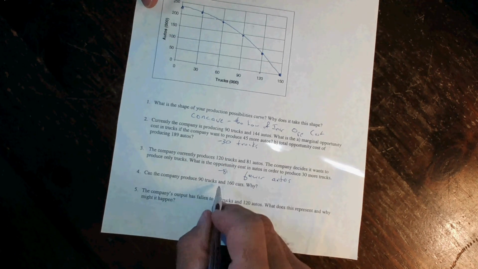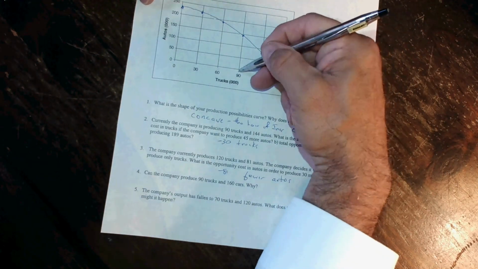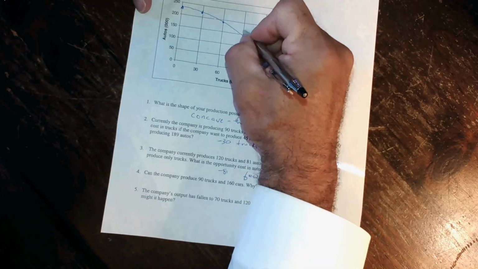Is it possible to produce 90 trucks and 160 cars? Here you want to use the graph, 90 and 160. So that's outside the curve. No. Outside the production possibilities curve.